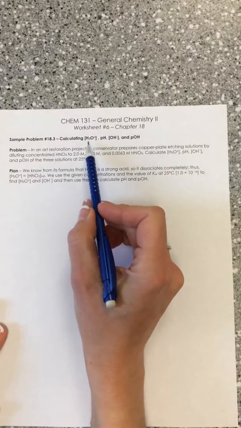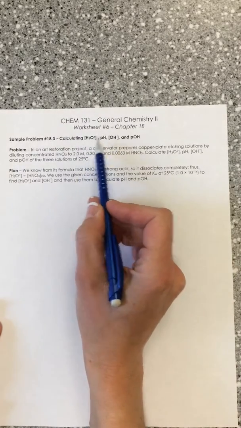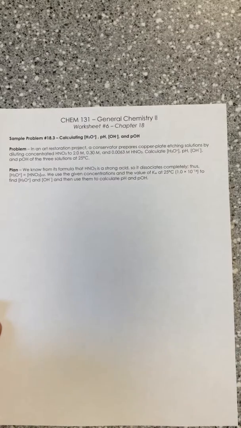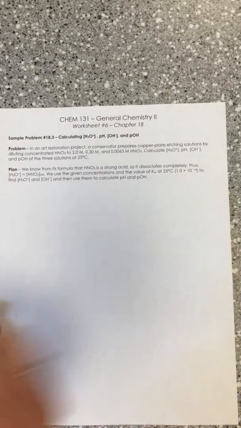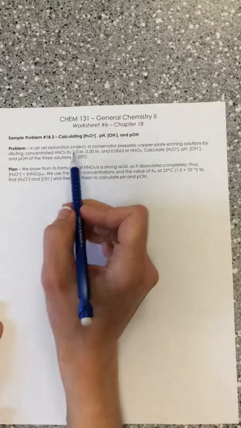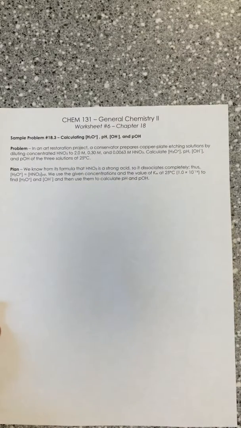Our next sample problem is more quantitative aspects of acid-base chemistry. We want to calculate hydroxide, H3O+ (hydronium ion), pH, and pOH. What I'm going to show you with this is what I call an around-the-block way of calculating this. We have three different solutions to do this with, so I'll show it to you a couple of different ways.